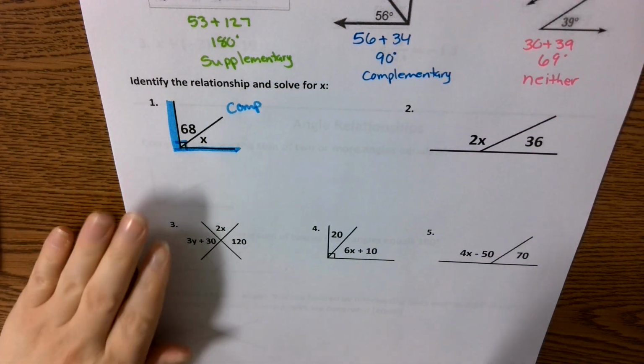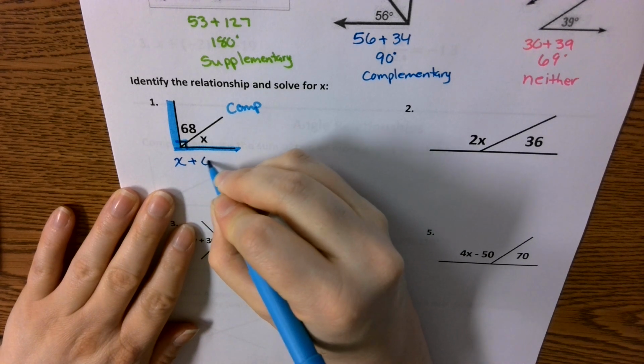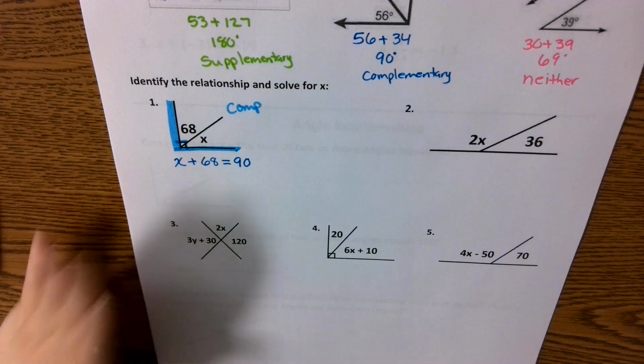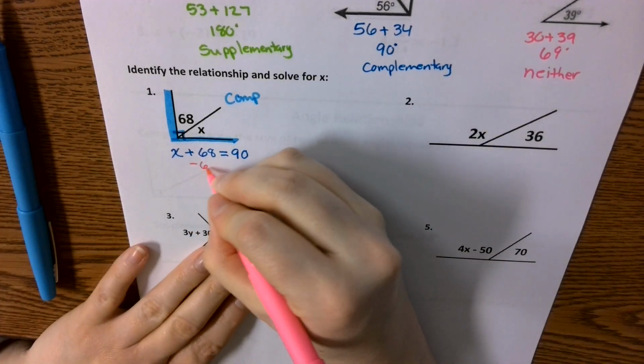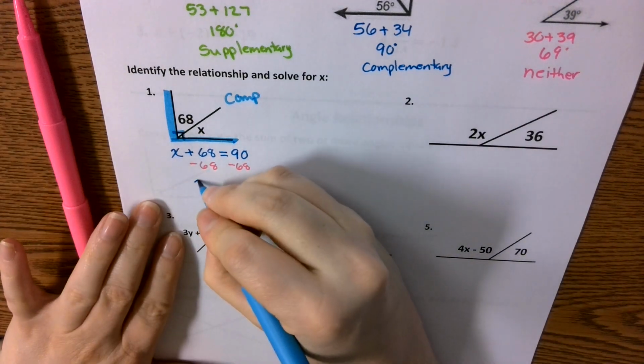So when I set this up, I can set it up as angle x plus angle 68 needs to be equal to 90, and then I can go ahead and solve for x. I would just subtract 68 from both sides and get that the measurement for x is going to be 22 degrees.